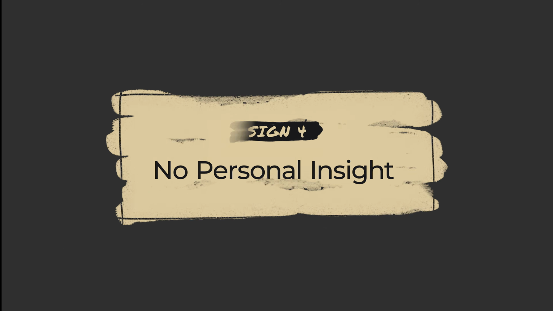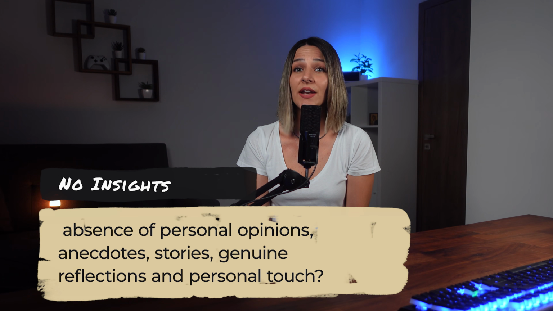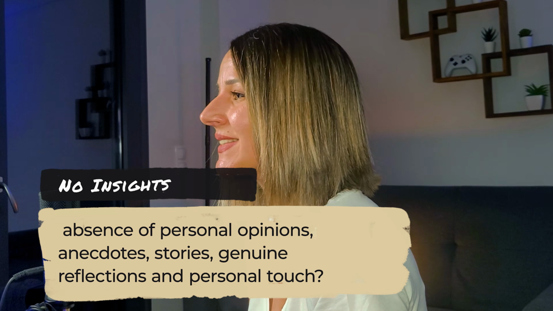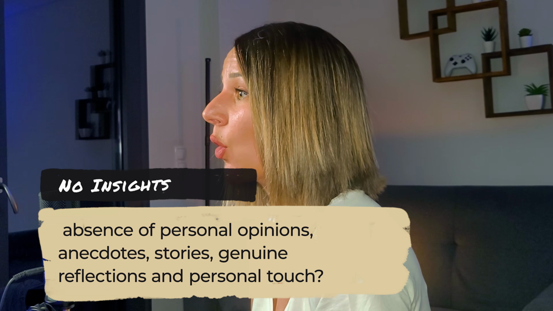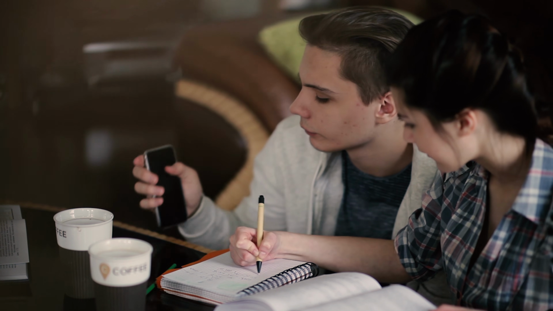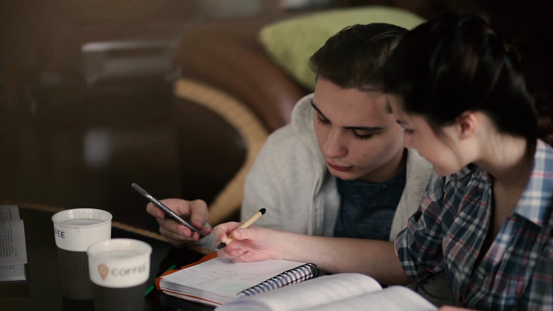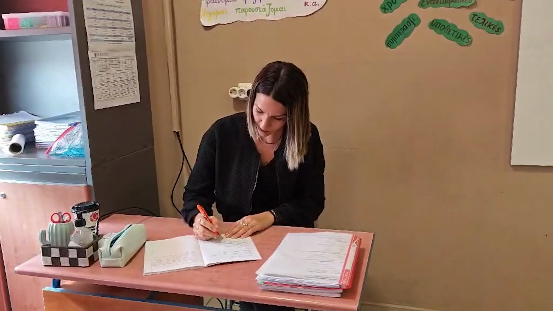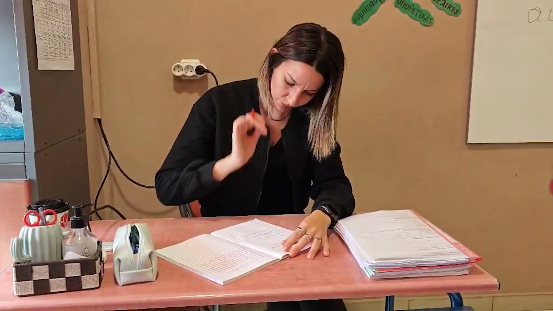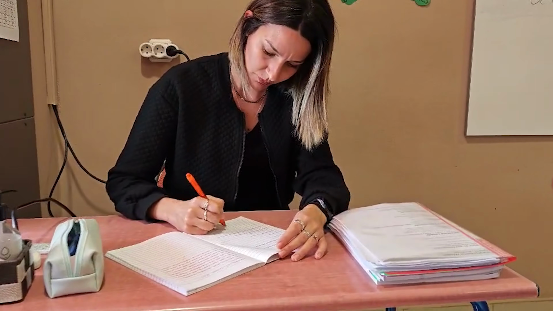One major giveaway of AI content is the absence of personal opinions, anecdotes, stories, or genuine reflections. AI tools excel at delivering facts but often lack that personal touch. Students typically bring their own experiences and viewpoints into their writing, especially when they're passionate about a topic. If a piece of text reads like a summary or report rather than a perspective, with no clear voice or stance, then you should investigate it further.